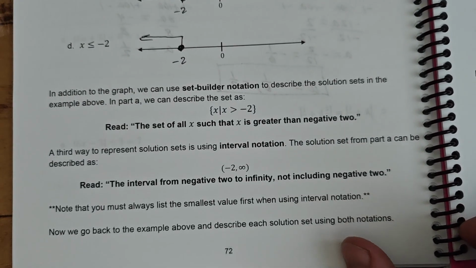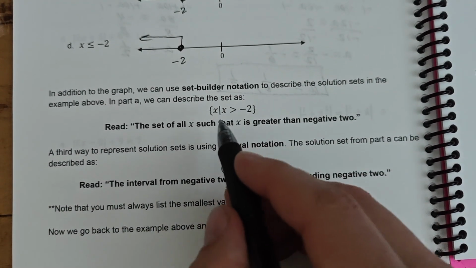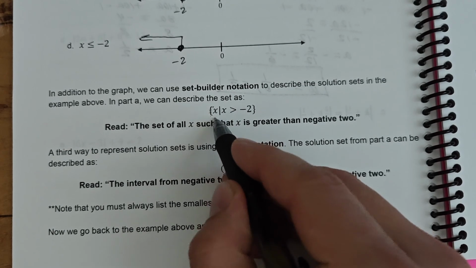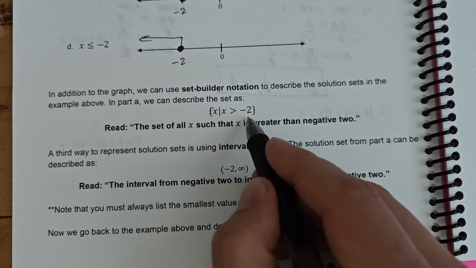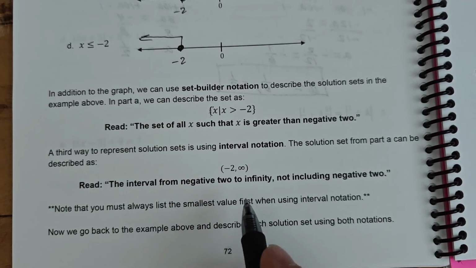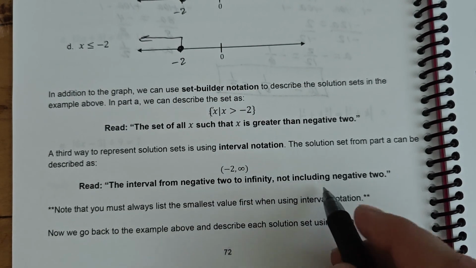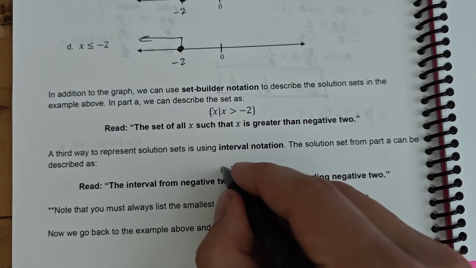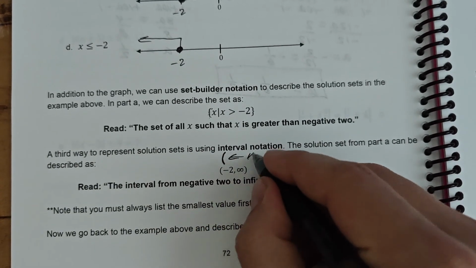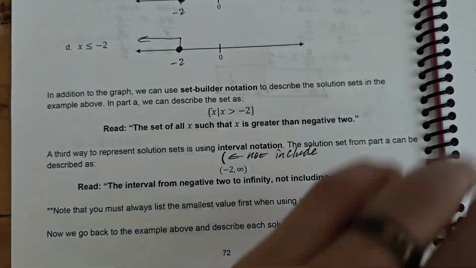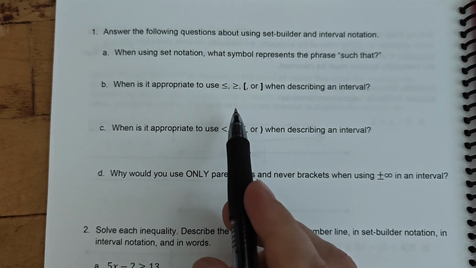Then we have two different set notations. We have set builder notation, which has curly brackets and that vertical line. Curly brackets means it's a set of all x. Vertical line means such that x is greater than negative 2. Interval notation says this is the interval from negative 2 to infinity. Specifically, it does not include negative 2, because for interval notation, we have round bracket means not include. So that's very important to pay attention to here.